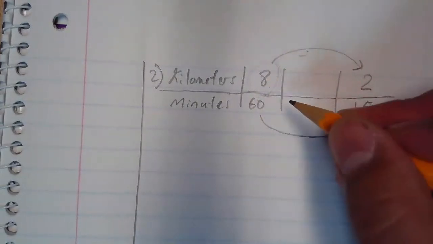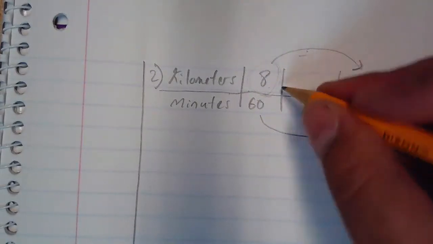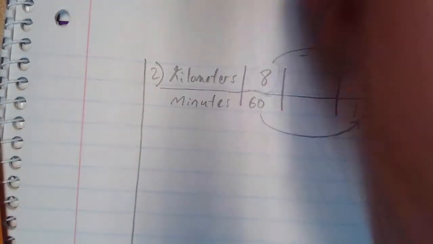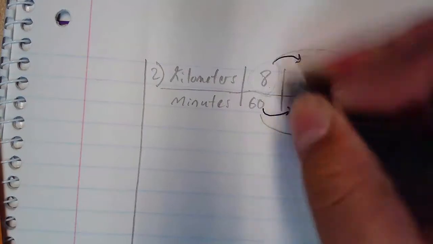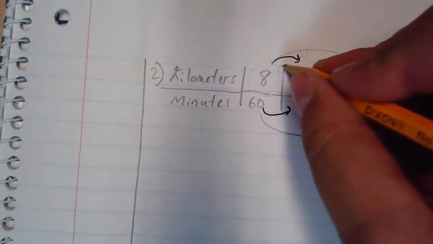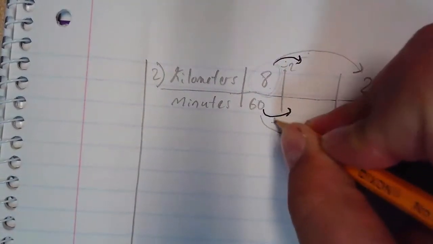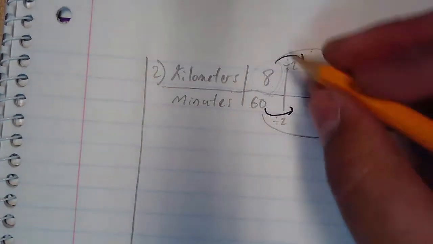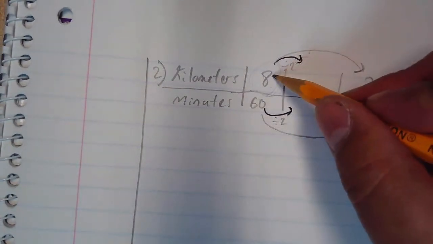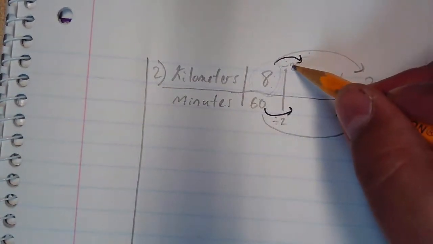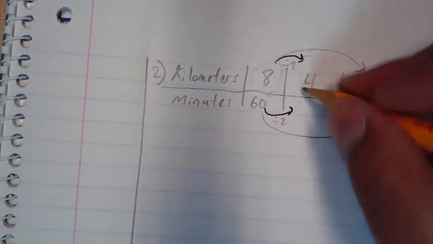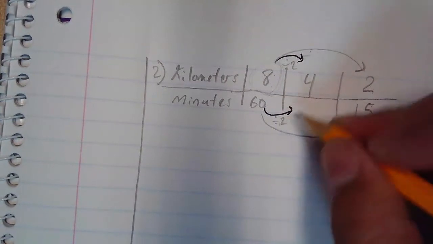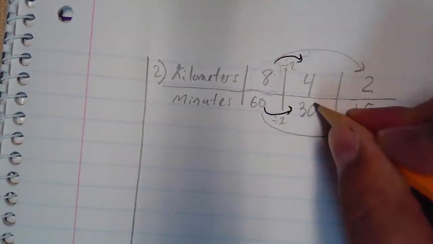Okay, 8 and 60. They're both even numbers. I know I can divide by 2. Meaning 2 is a factor, I can make groups of 2. All right. 8 broken up into 2 groups is 4. 60 broken up into 2 groups is 30.